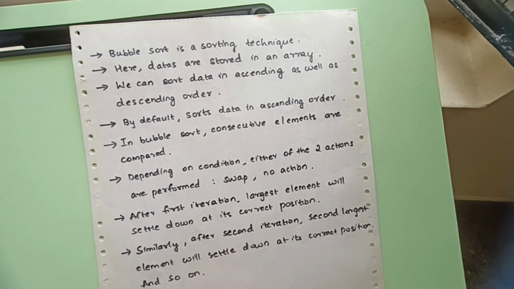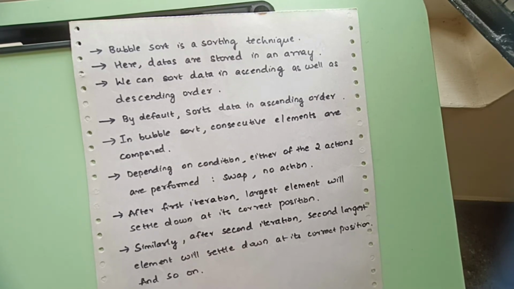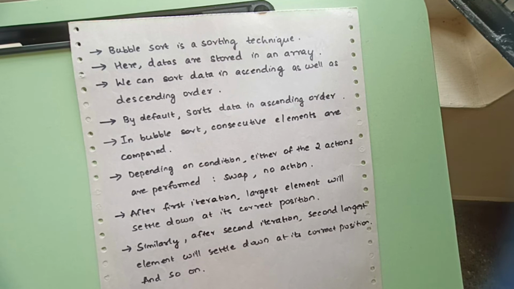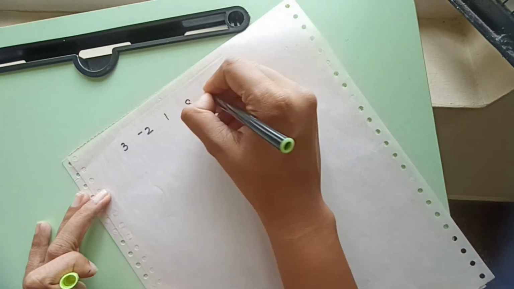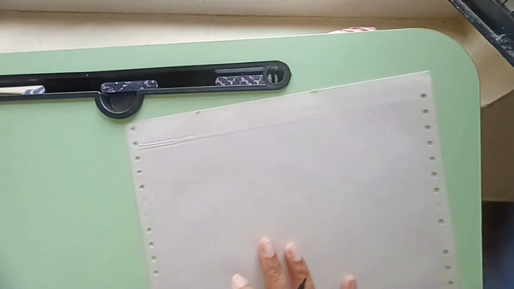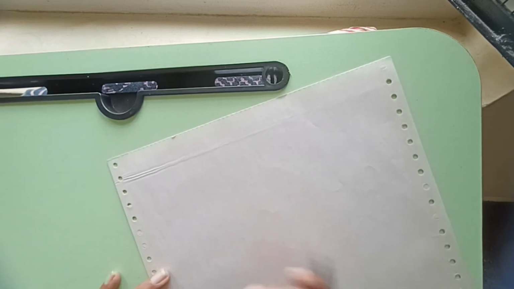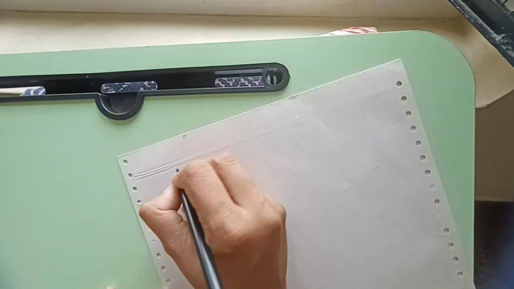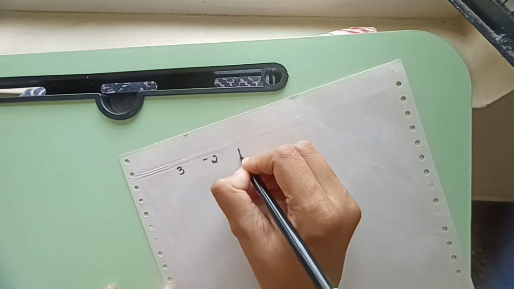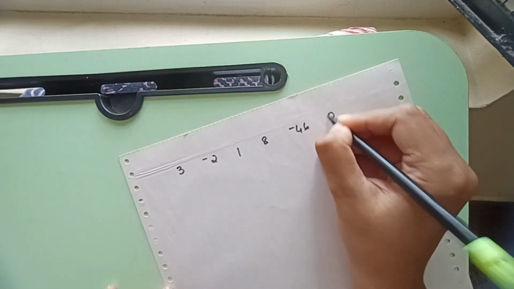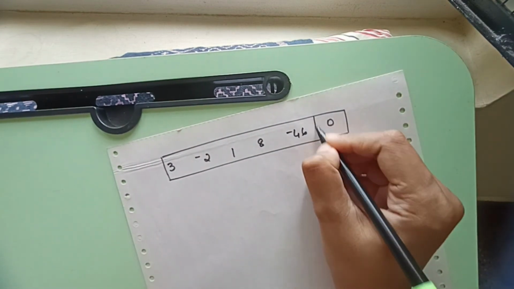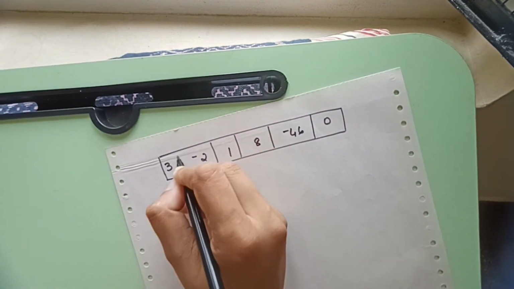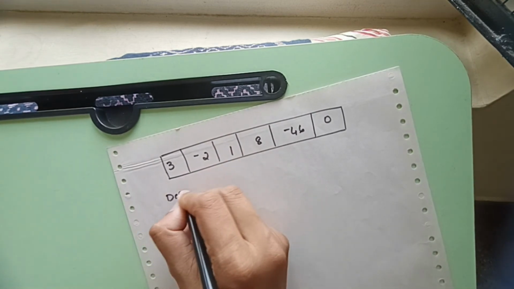So now we will see how to sort the elements in descending order using bubble sort. Again we will consider the same question: 3, -2, 1, 8, -46, 0. So now let's see the descending order sorting. We are going to do sorting in descending order.